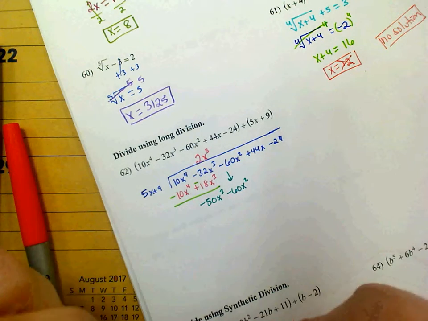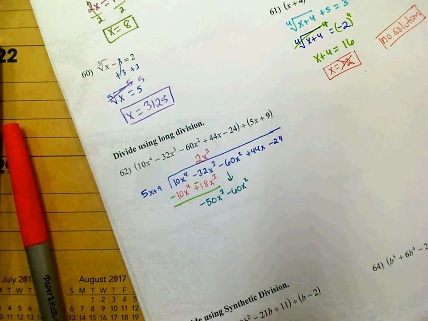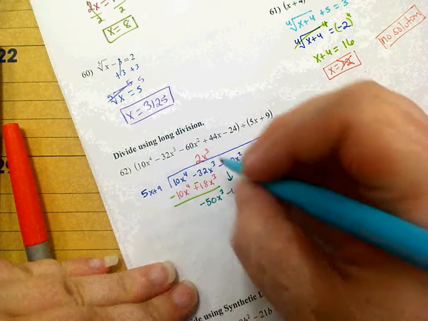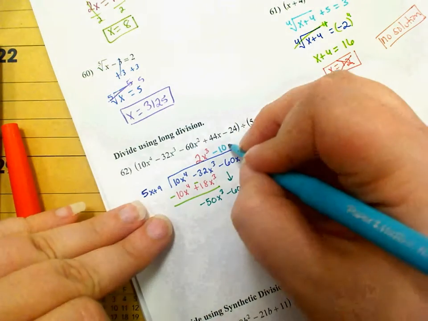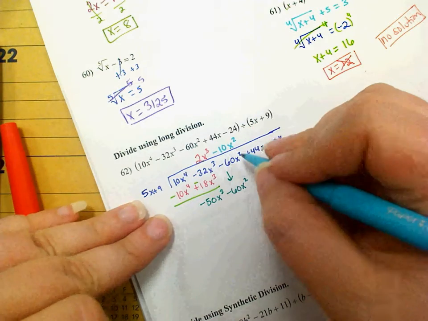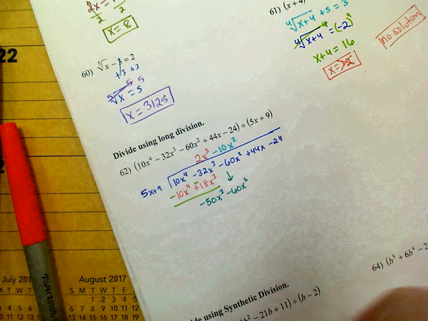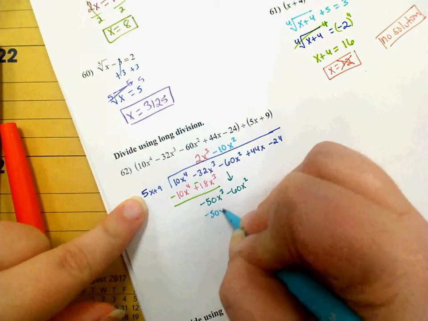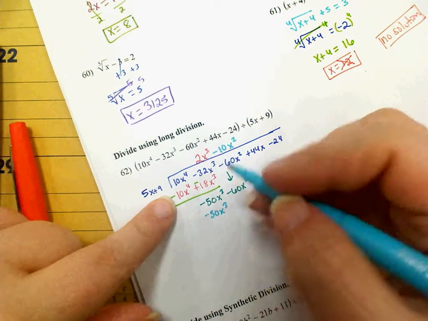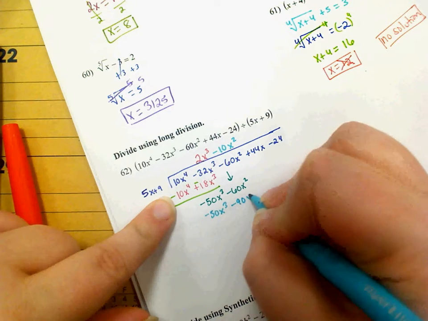So I need to figure out what do I need to multiply 5x by to get negative 50x cubed. Well, 5 times negative 10 will give me negative 50, and I need 2 more x's. So it stands to reason that it would line up right along with the next one. So negative 10x squared times 5 is negative 50x cubed, and negative 10x squared times 9 is negative 90x squared.